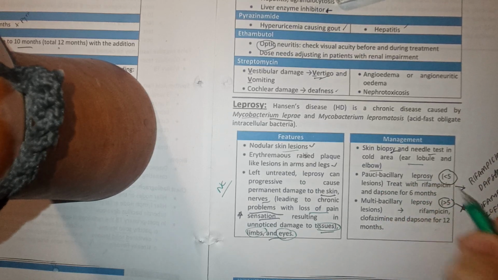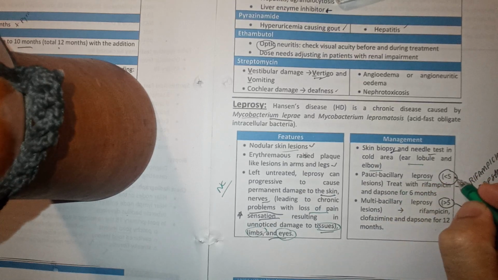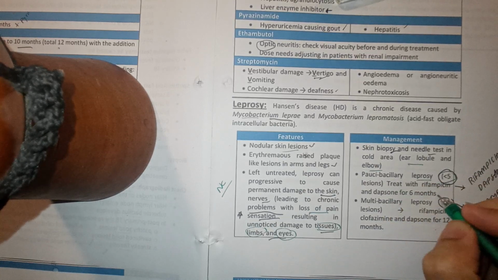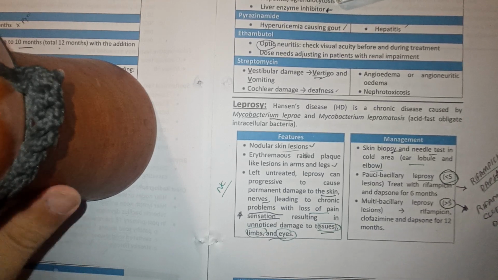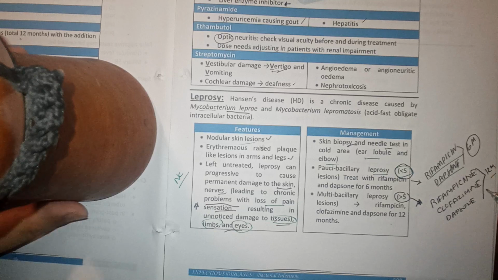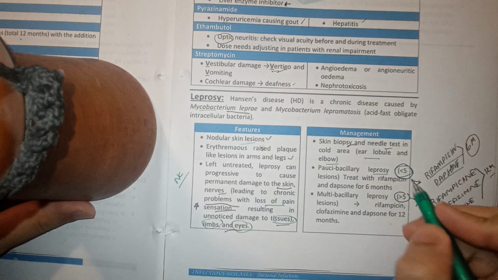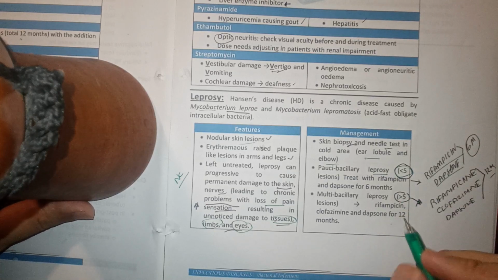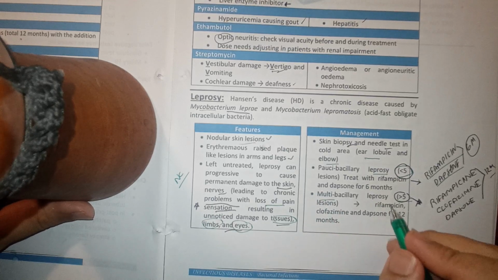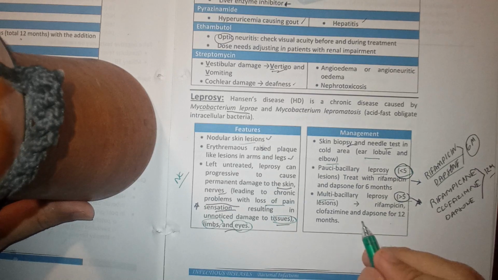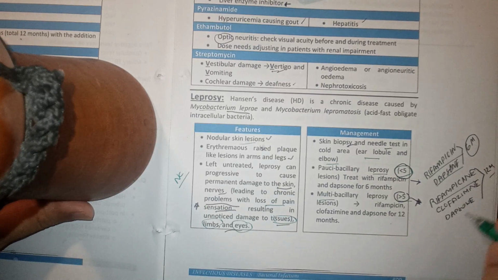Paucibacillary leprosy, less than 5 lesions. Treat with rifampicin and dapsone for 6 months. It's important to know this. That is paucibacillary, less than 5 lesions. And multibacillary leprosy, more than 5. Remember that: rifampicin, clofazimine, and dapsone for 12 months. So same, just clofazimine added, 12 months.